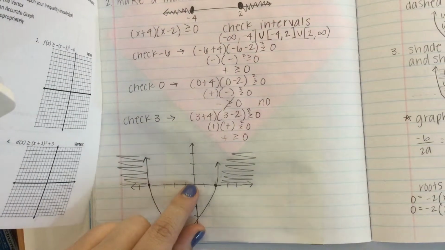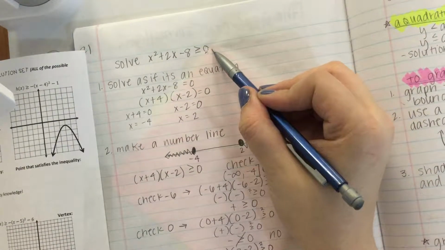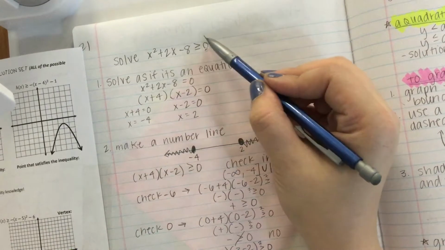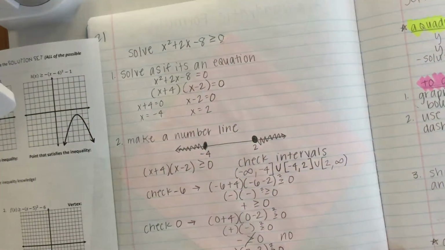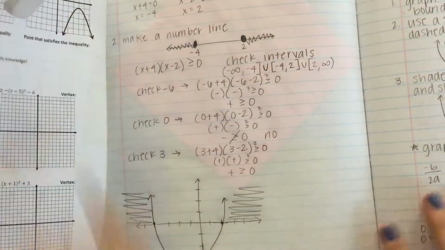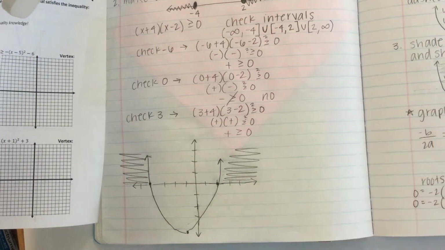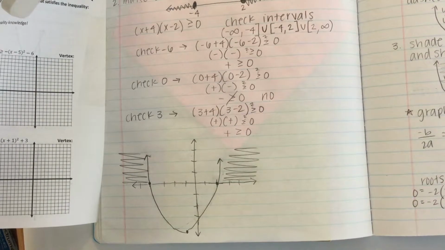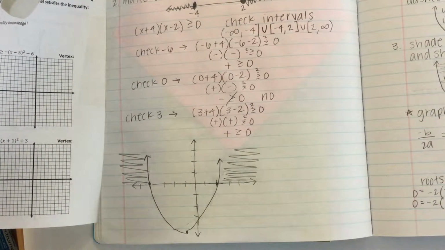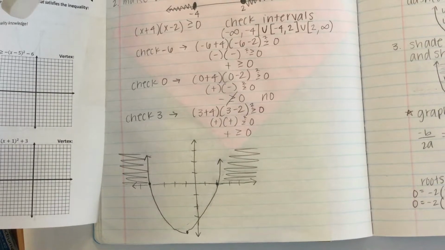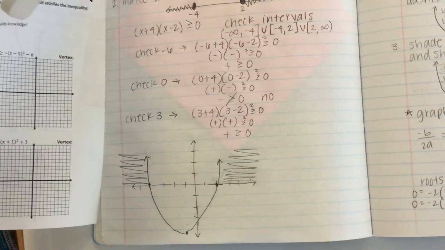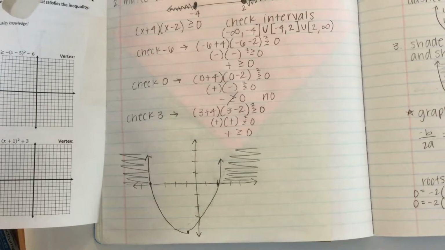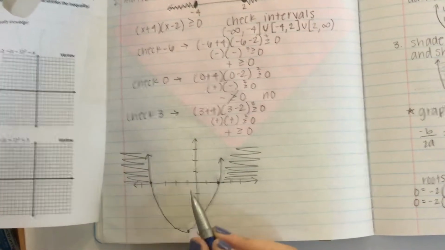Why do you want everything that's above 0? Because here's my inequality right here. Everything on this parabola is above 0. So this is what my graph is going to look like. It was negative 1, negative 9. Yeah. So wait, say the 0 was like a 6. Would it be everything above 6 then?